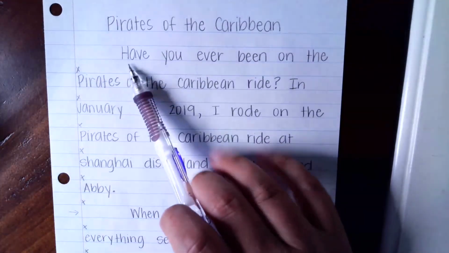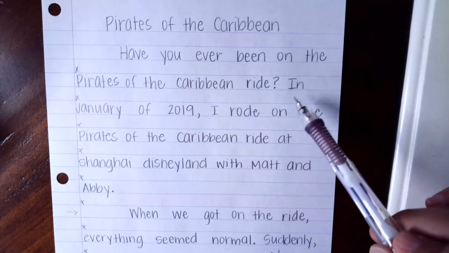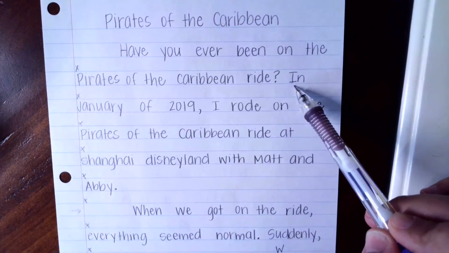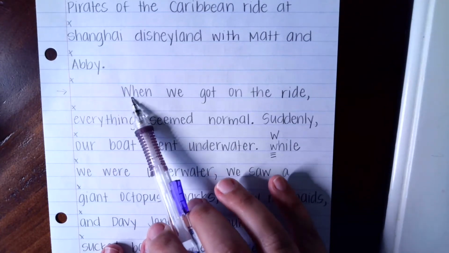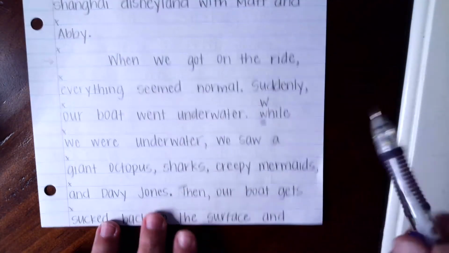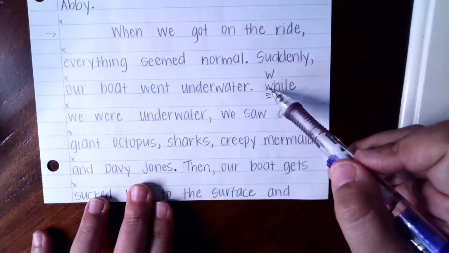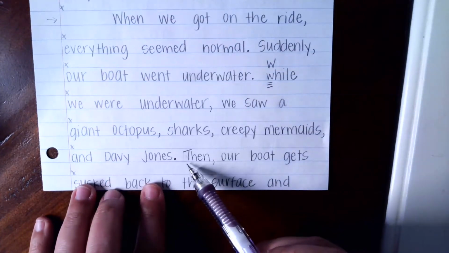So here's my first sentence. There is a capital. My next sentence, in, capitalized. My next sentence, when, it is capitalized. Suddenly, capitalized. I fixed my W, that one's capitalized. Then I have then, that's capitalized.